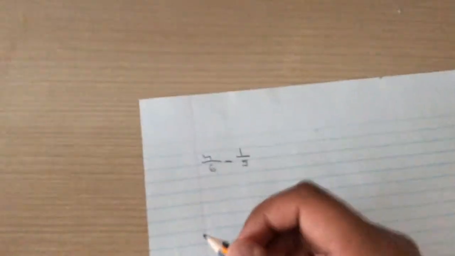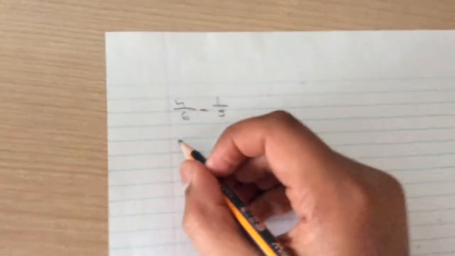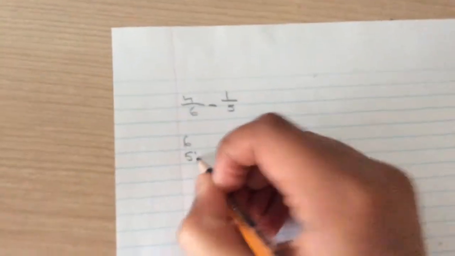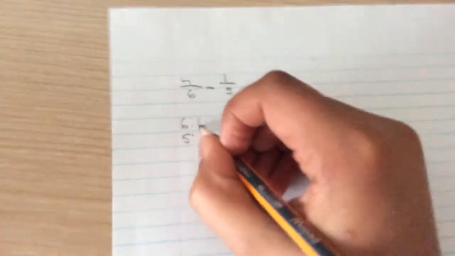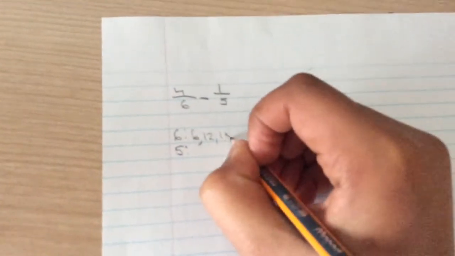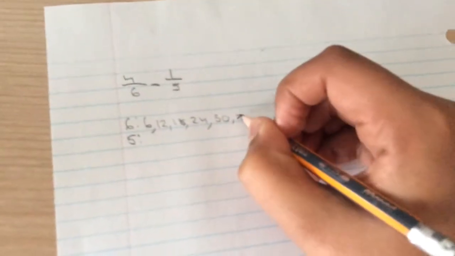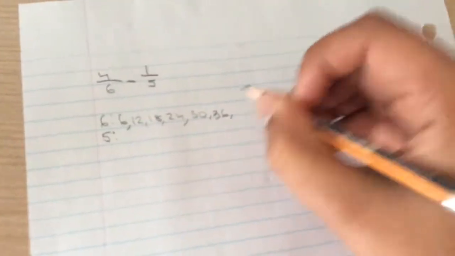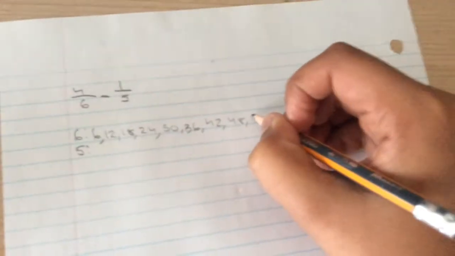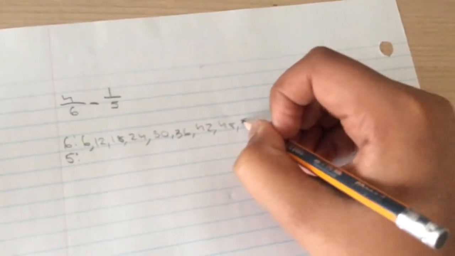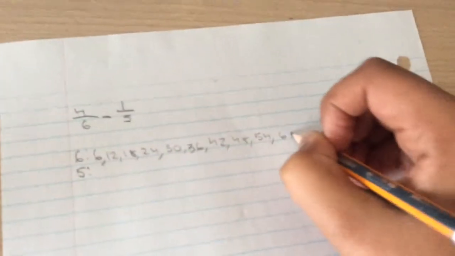So again, we would find the same common denominator. So 6 and 5, right? So then I will just list it up to 10. So 6, 12, 18, 24, 30, 36, 42, 48, 54, and 60. I forgot.